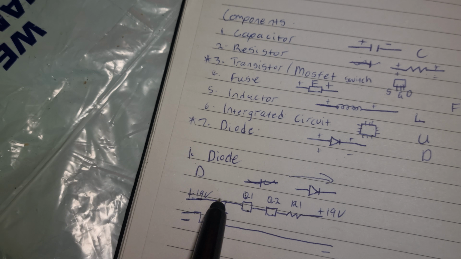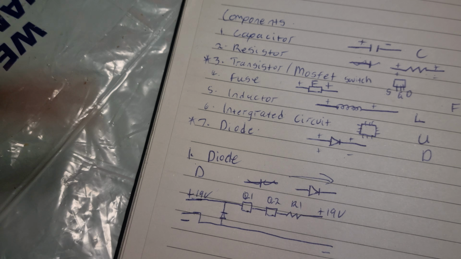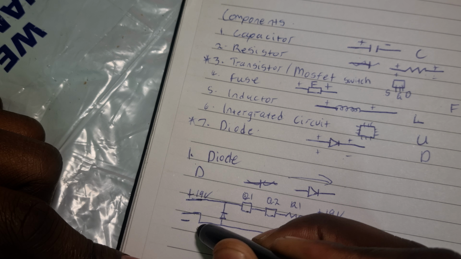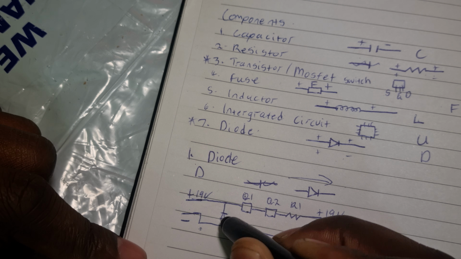So power will just continue straight. The laptop works fine.